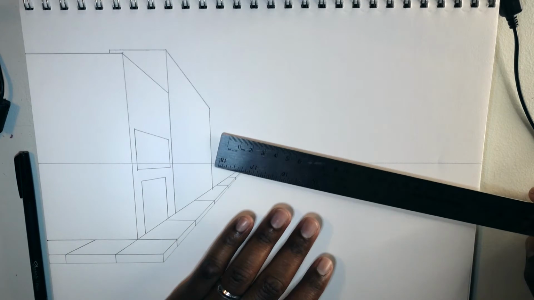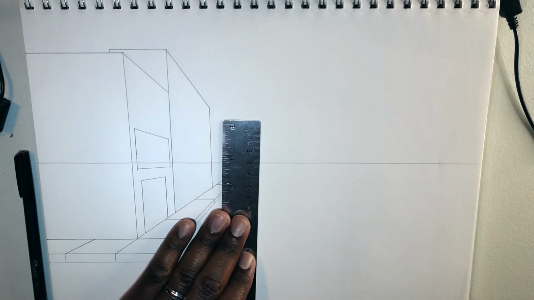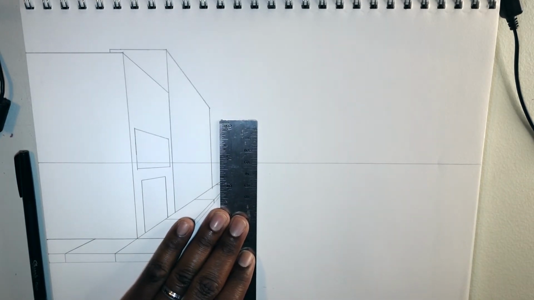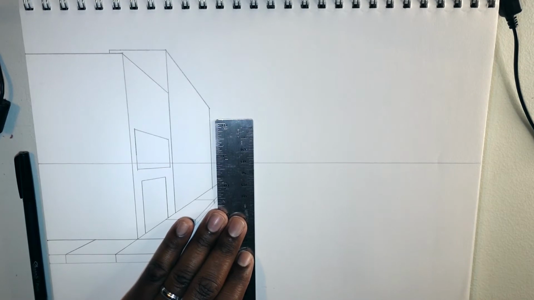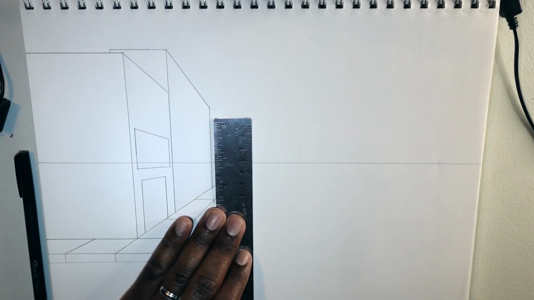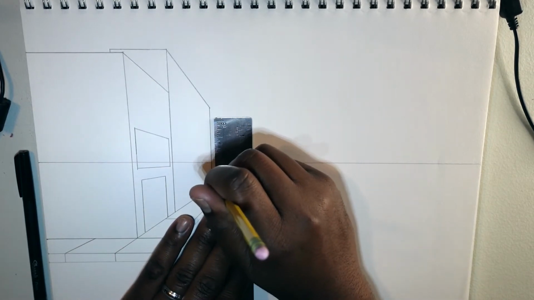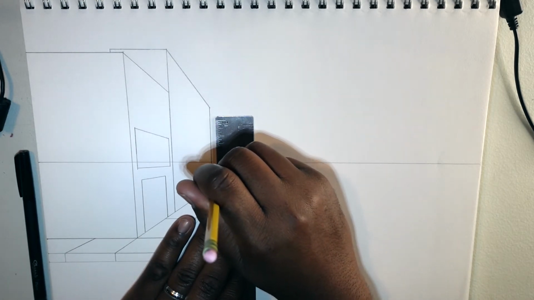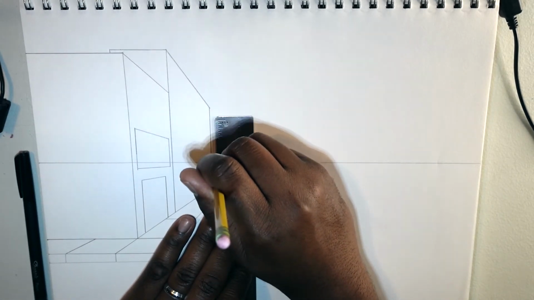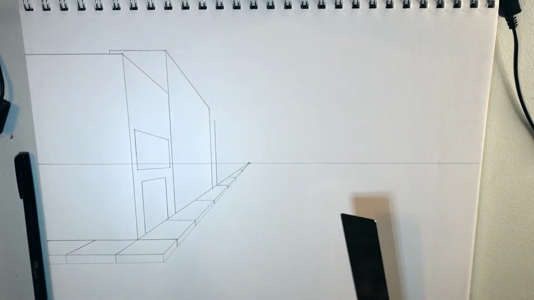So we can continue to go. I'm going to make a little space in the buildings now. Right here, there's a space.